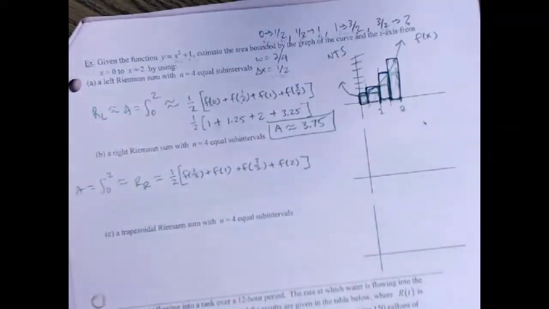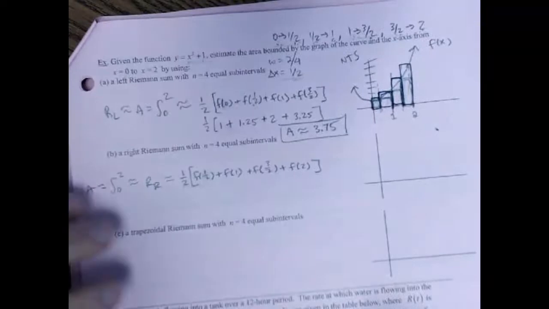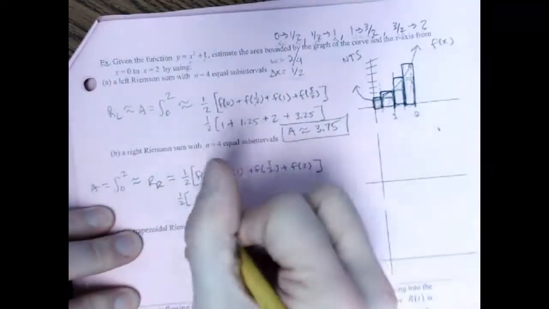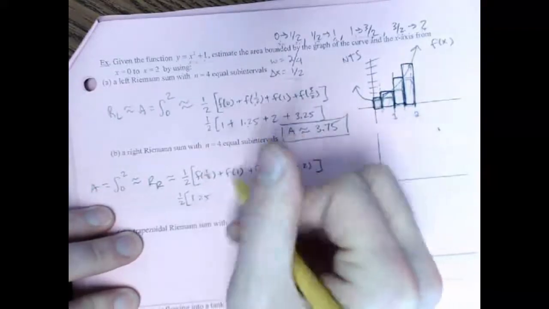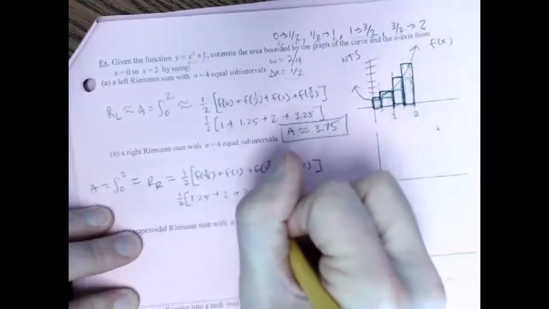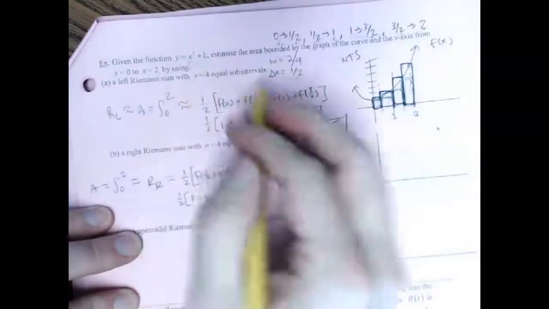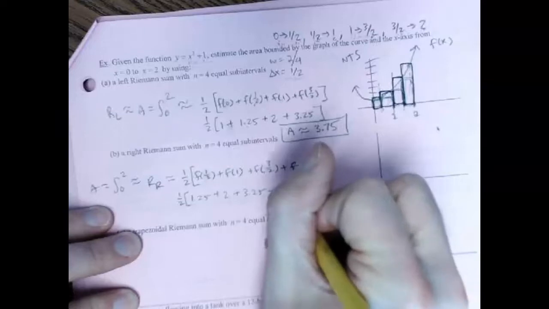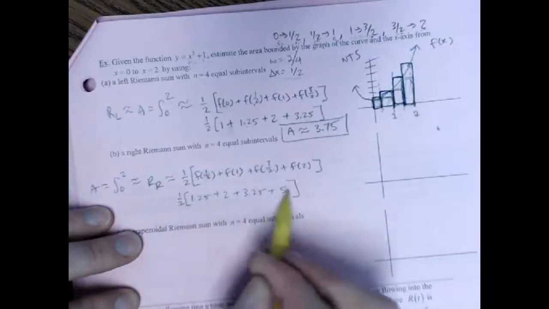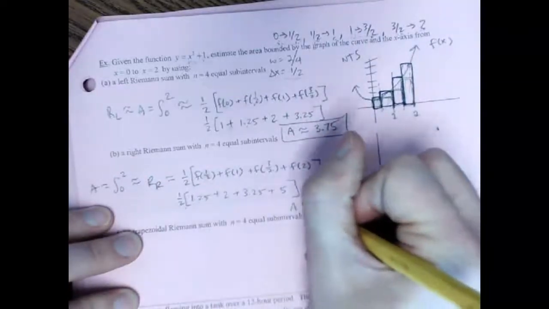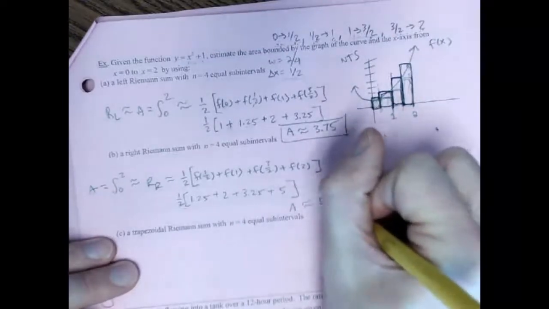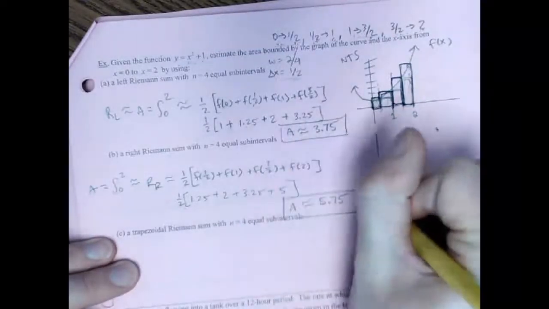in for the height. And then these numbers, we already had the f of 1/2, that was 1.25. f of 1 was 2. f of 3/2 was 3.25. And if you plug in 2 to the function, you're going to end up getting out 5. So then add all that up, multiply by 1/2. We're going to figure out that the area, if you use a right Riemann sum, is going to end up being 5.75.